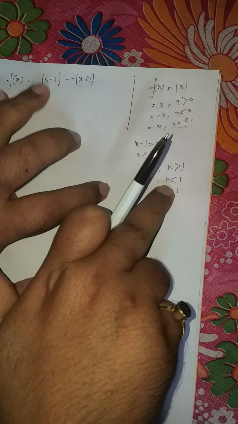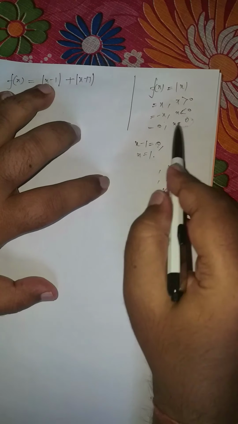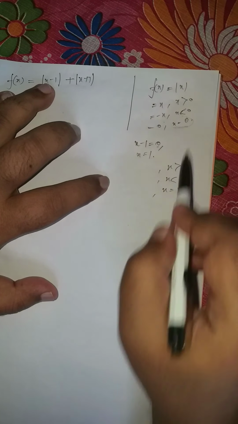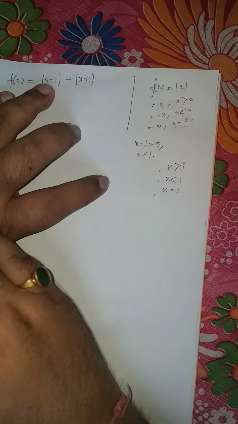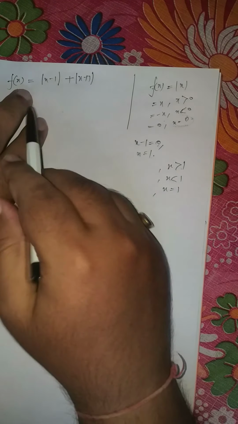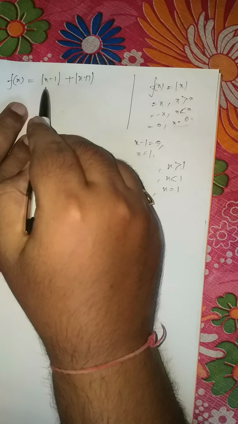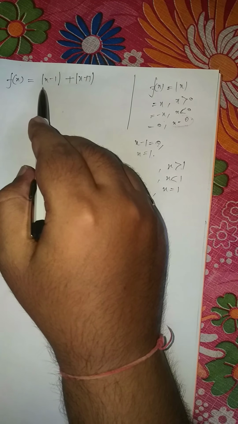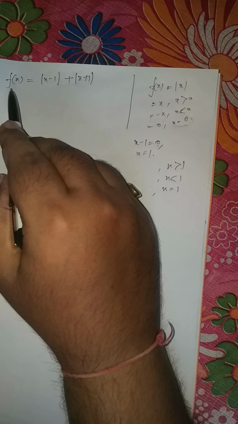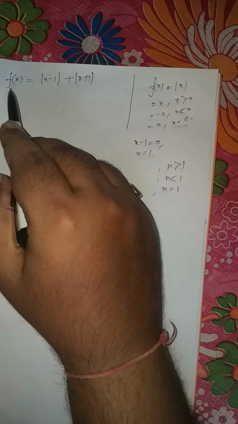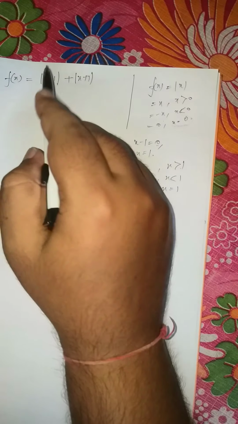For x less than 1, this value will be negative. Consider any value less than 1, suppose minus 2. So minus 2 minus 1 is minus 3. To make it 3, what you have to do is introduce a minus sign. That's why this function is negative.